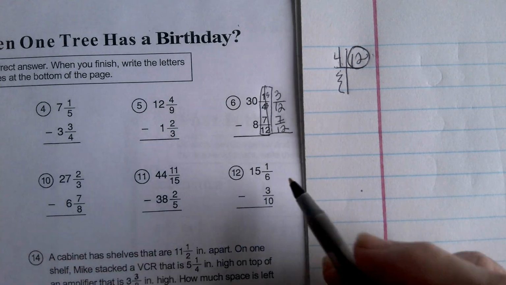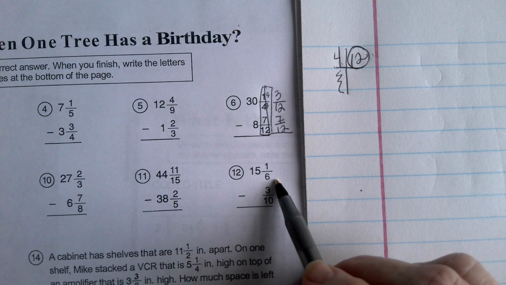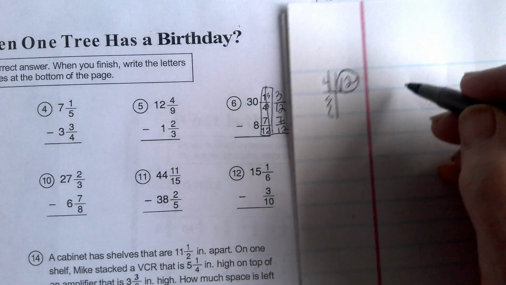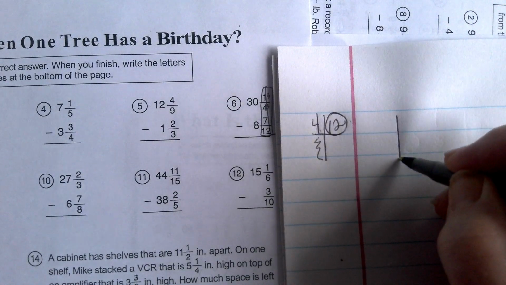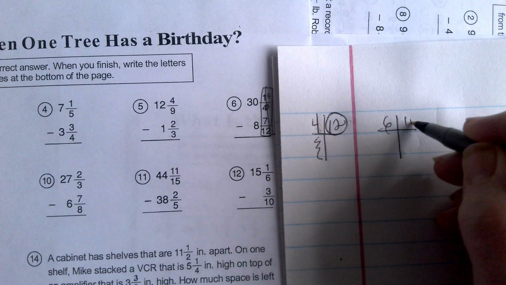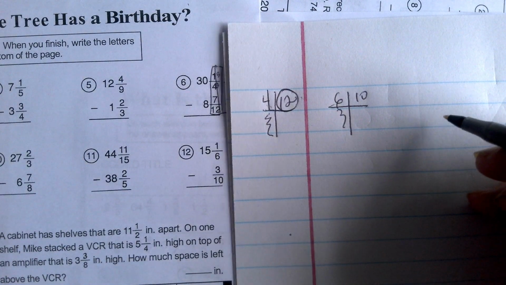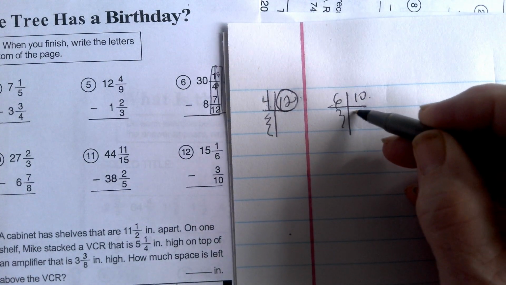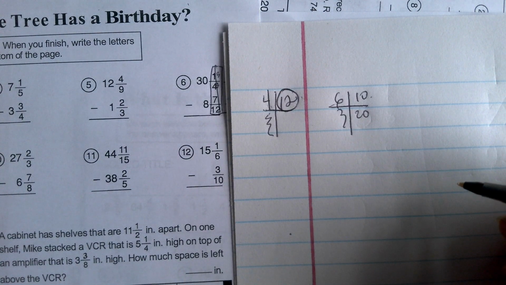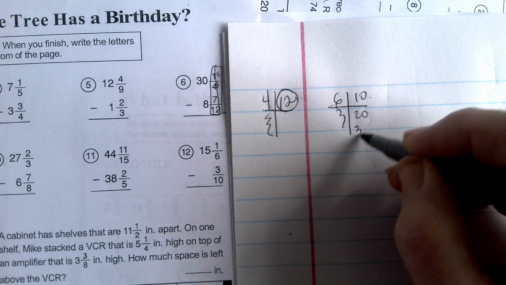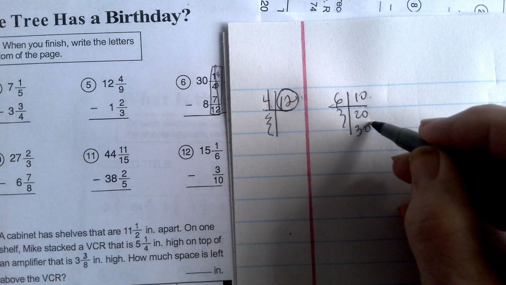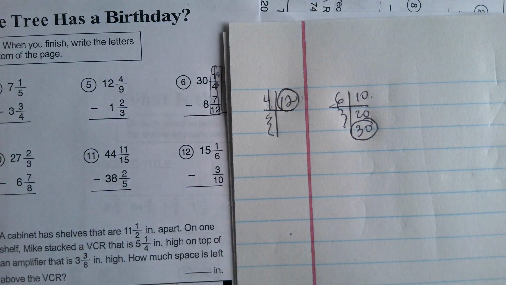Okay. All right. So this one, please don't tell me the common denominator is 60. Take the time. If you need to use a sheet of paper, you can grab one. It's 6 and 10. Does 6 go into 10? No. So I have to find another multiple. Does 6 go into 20 perfectly? No. Find another multiple. Does 6 go into 30? Yes. That is your least common denominator.